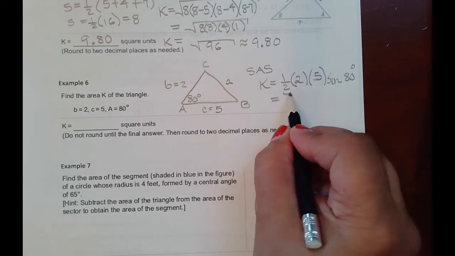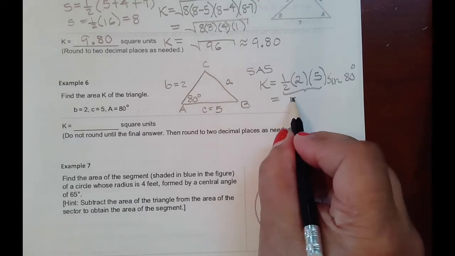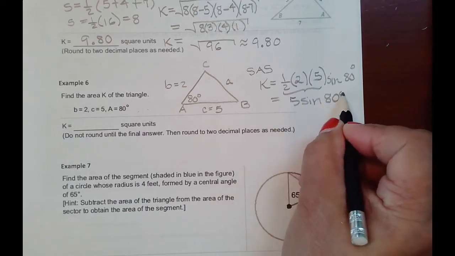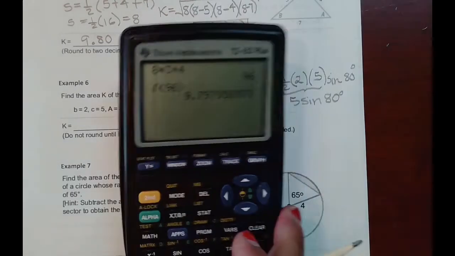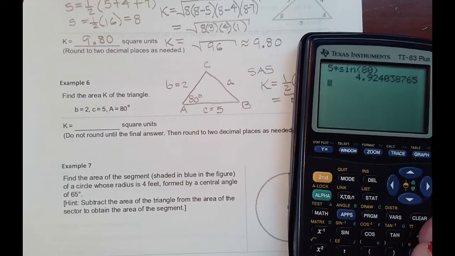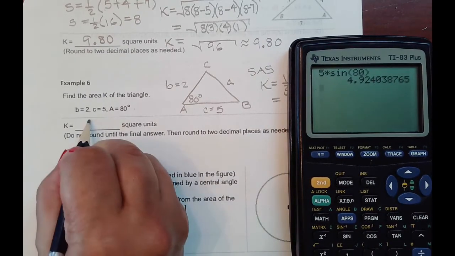Okay, so this is half of 10. 2 times 5 is 10. Half of that is 5 times sine of 80. And again, you can just press it in just like this: 0.5 times 2 times 5 times sine of 80. I just did a little bit of it in my head, so I don't have to press in as many things. And then, I believe they said round this off to 2 decimal places once again, so that would be 4.92.